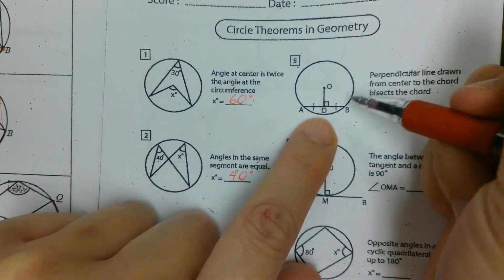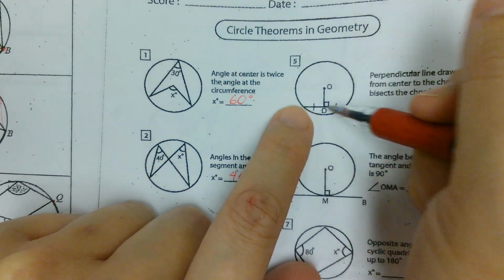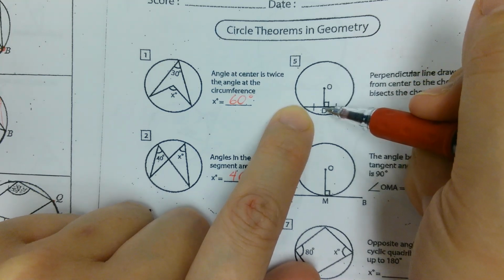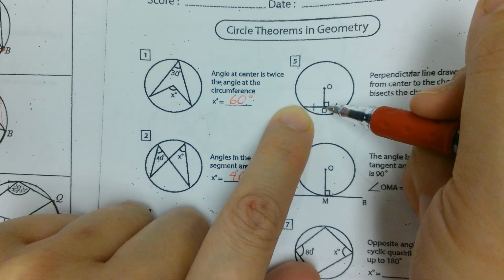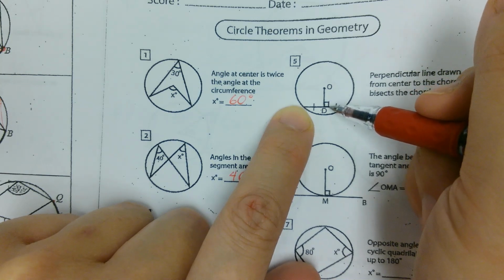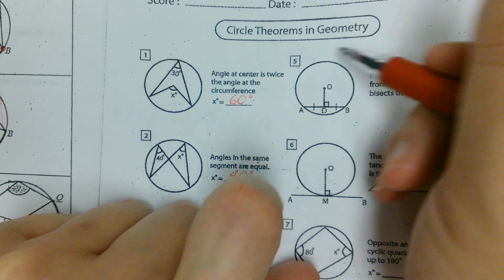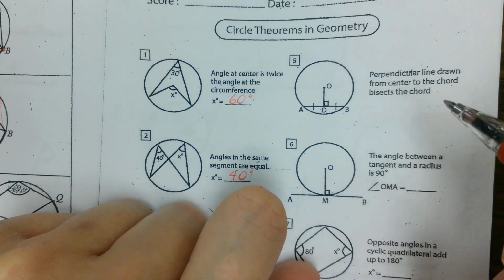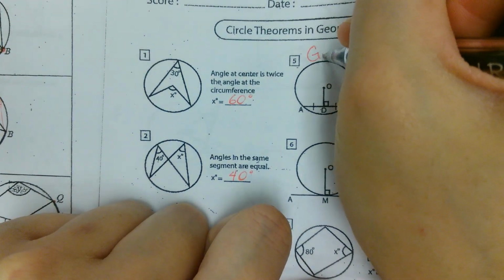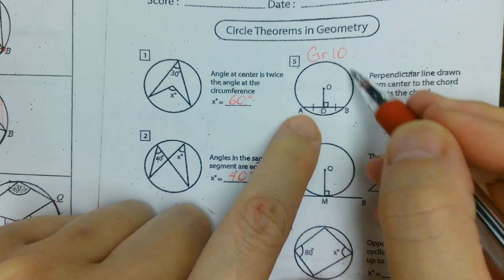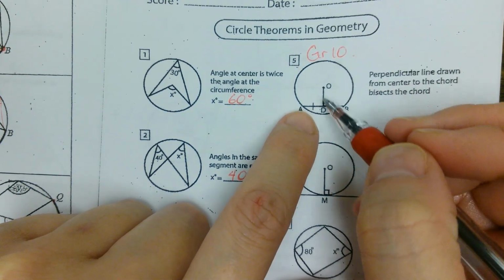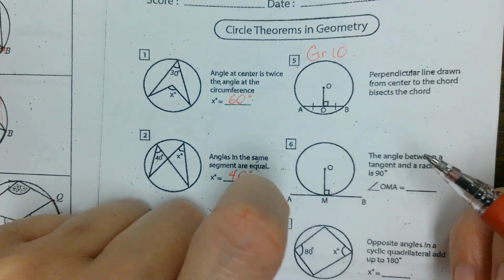This one right here, if you have a chord and you draw a line straight down the middle of it, that also makes it 90 degrees. We do a lot of this in grade 10. We actually do all the proofs and equation of lines and all that. We prove that.